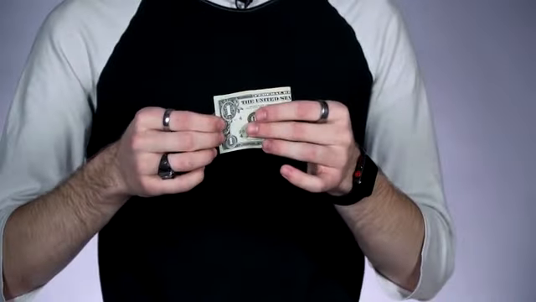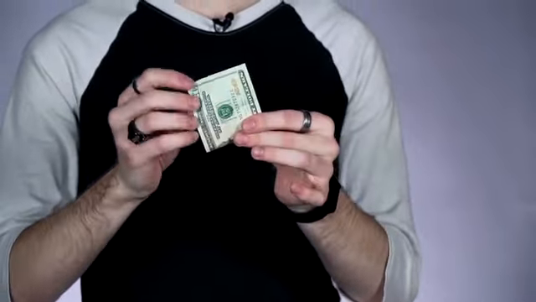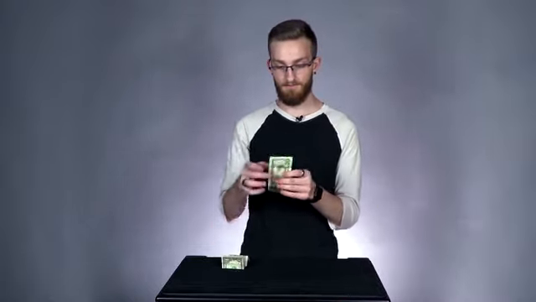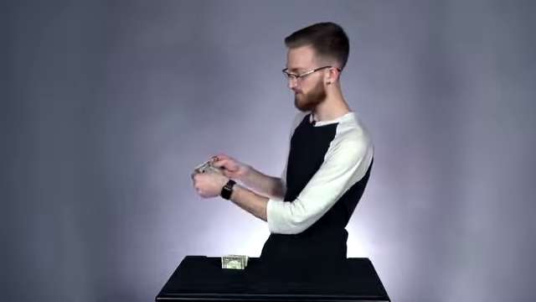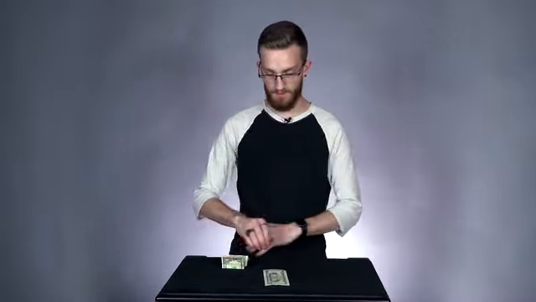Now, all you got to do is the change, and you can show the 20 has now changed positions with the 1, and when they lift off their hand, they'll see they have the 1. And again, you can steal that gimmick off, and everything is examinable.